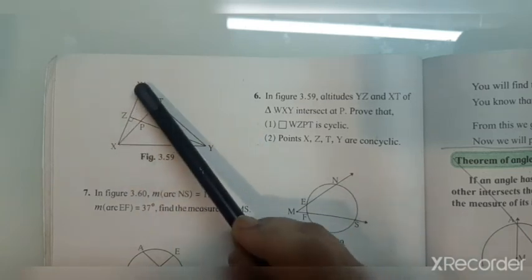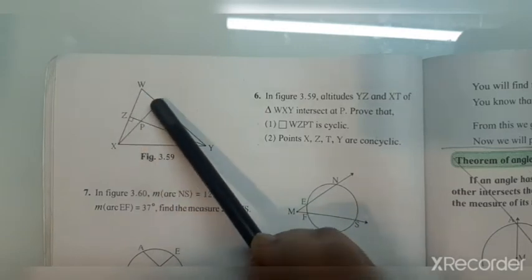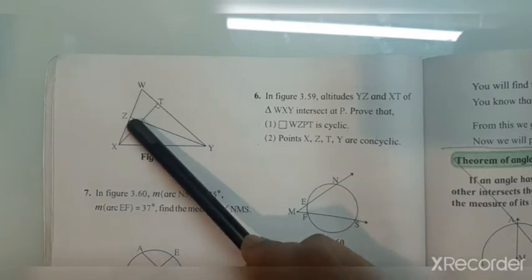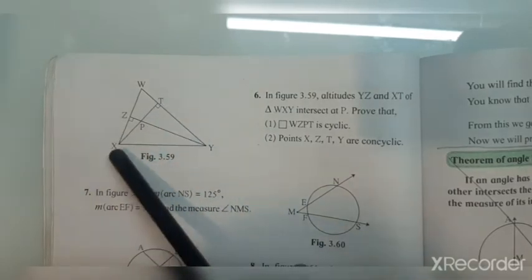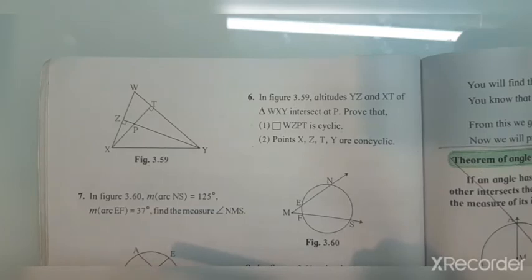quadrilateral WZPT. You can see these four sides, a quadrilateral is formed at the top. It's cyclic. And we have to prove that points X, Z, T, Y are concyclic.